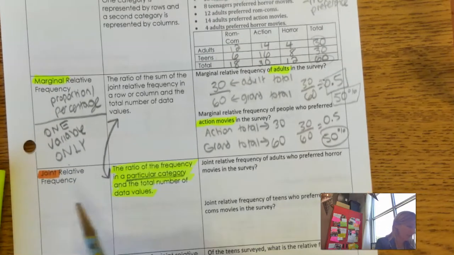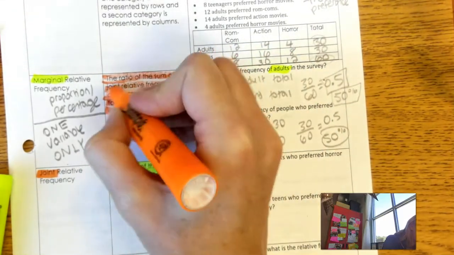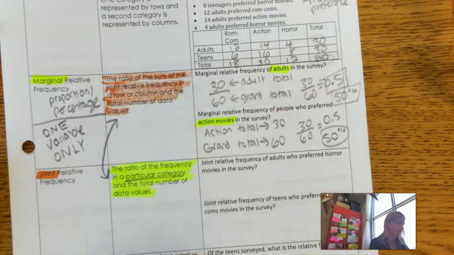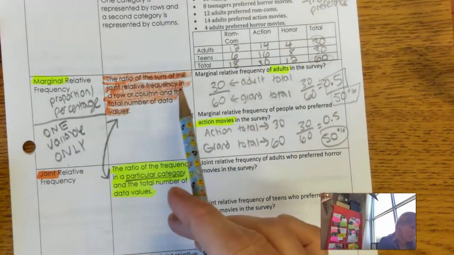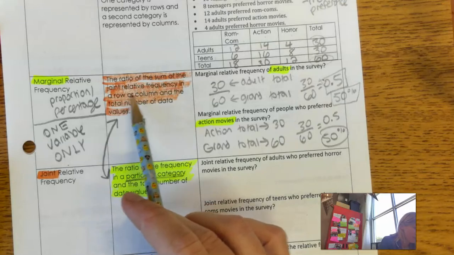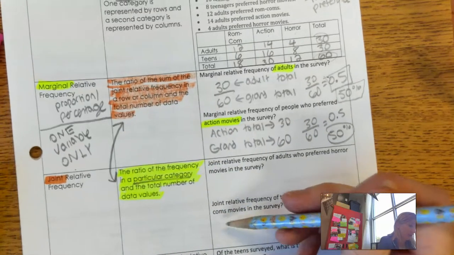All right. Now let's try joint relative frequency. So remember, I switched the definitions, so the definition for joint is up here. I apologize. If you have the Word document and you're typing into it, you can just go ahead and switch them. All right. The ratio of the sum of the joint relative frequency over the total number of data values.